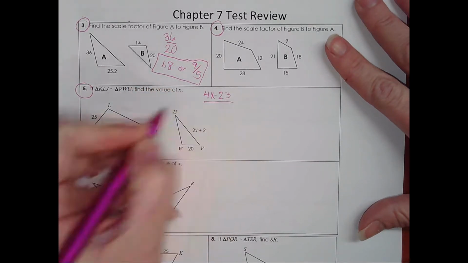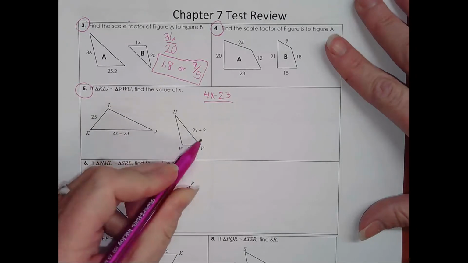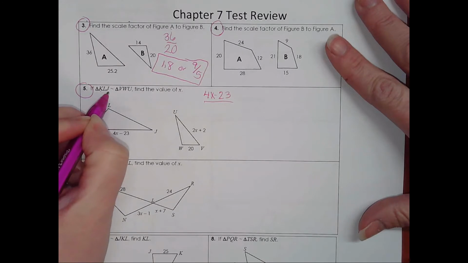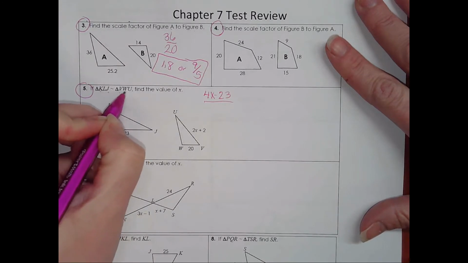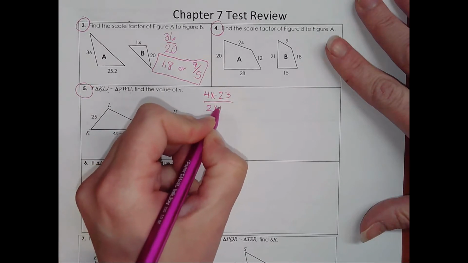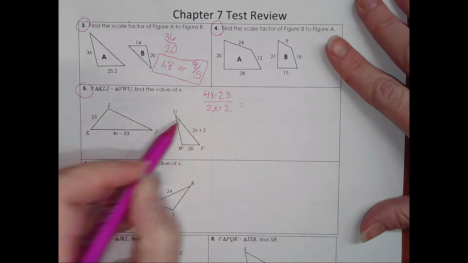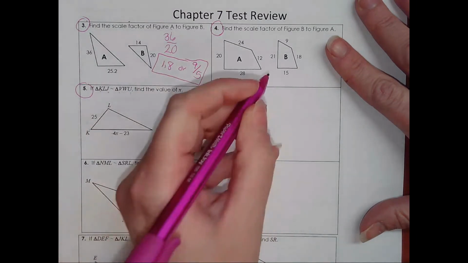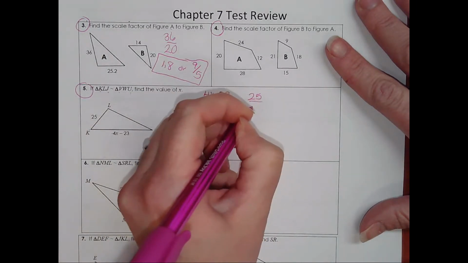Then I have to figure out what side that corresponds to on this triangle. This is side KJ, first and last, which corresponds to VU, so 2x plus 2 equals. I went left over right with how I wrote my fractions, so I have to go left over right. So I'm going to do 25 over 20.